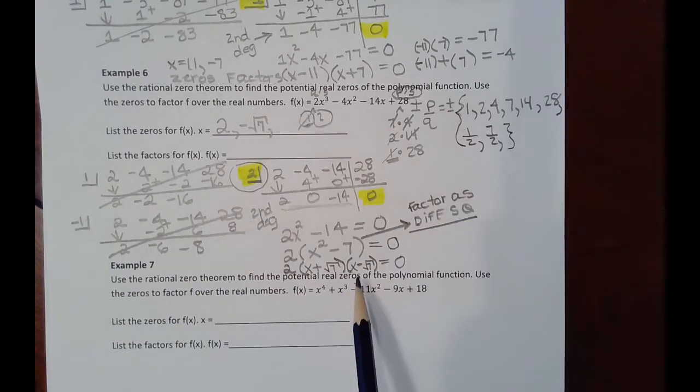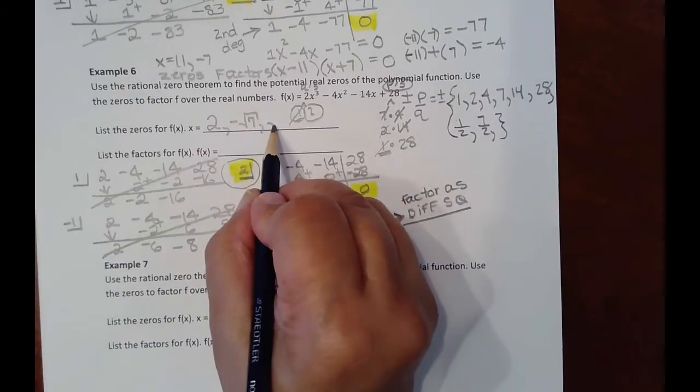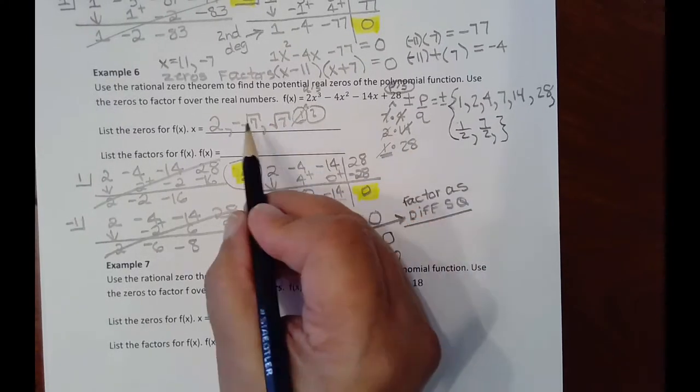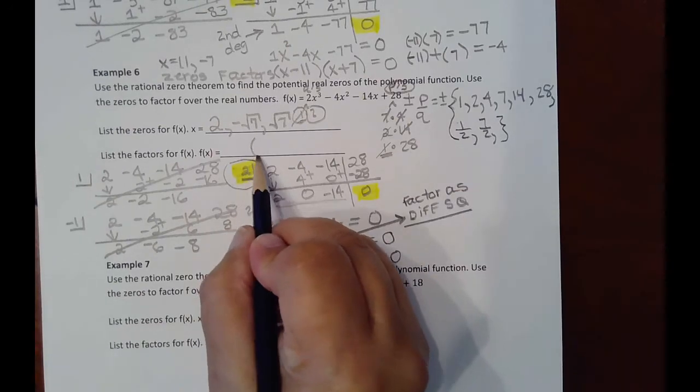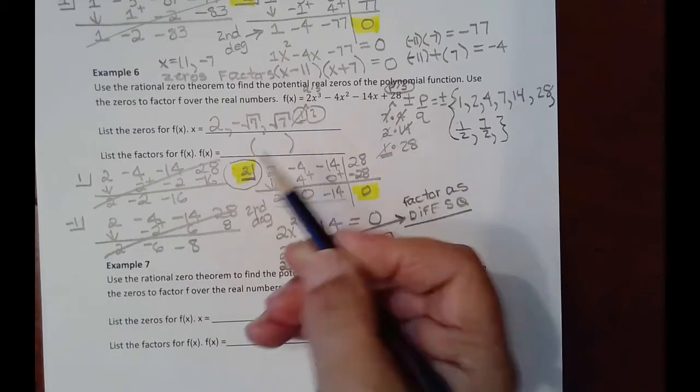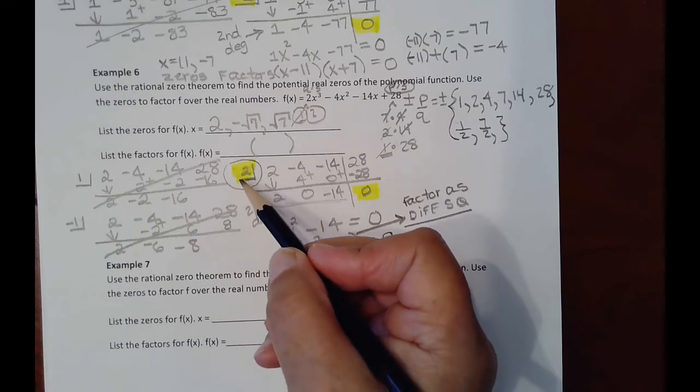And then your third zero is, what could you plug right in here to zero this factor out? That would be positive square root of 7. Doesn't matter which of these two. Then taking all of the zeros and writing them as factors, you have this factor that comes from the zero, positive 2.